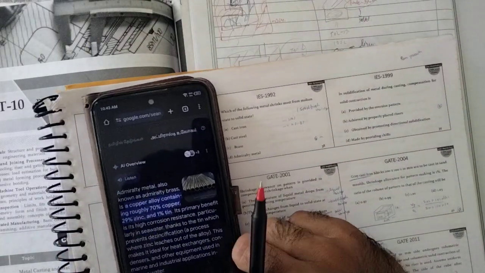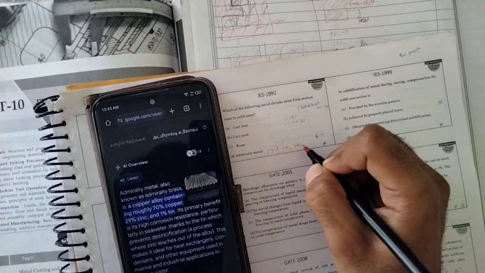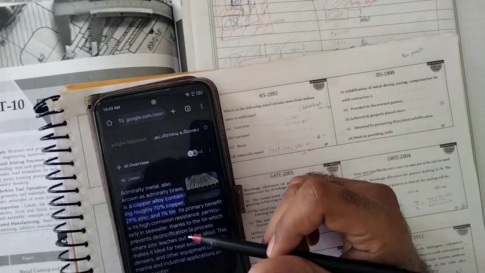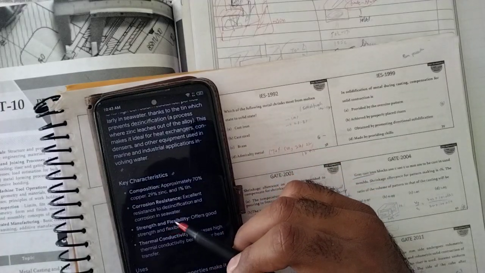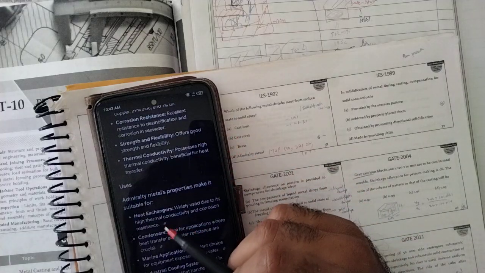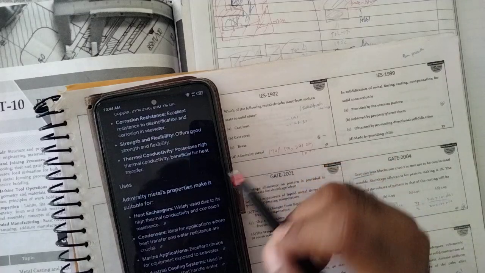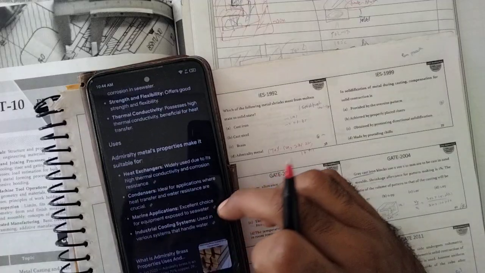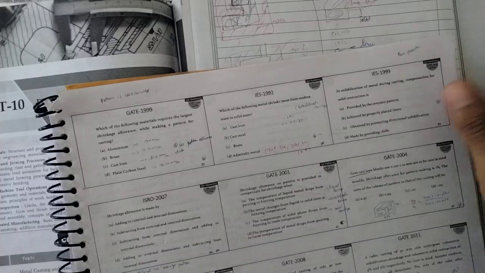Admiralty metal is an Admiralty brass and consists of 70% copper, 29% zinc, and 1% tin. Particularly thanks to the dezincification inhibition, it is resistant to corrosion from seawater. It possesses high thermal conductivity, used in heat exchangers, condensers, and marine applications. Admiralty metal is used for heat exchangers, it means convection, conduction like that, and marine application and industrial cooling. Especially it is used for cooling purposes. You can see copper, zinc, and as well as 1% of tin.